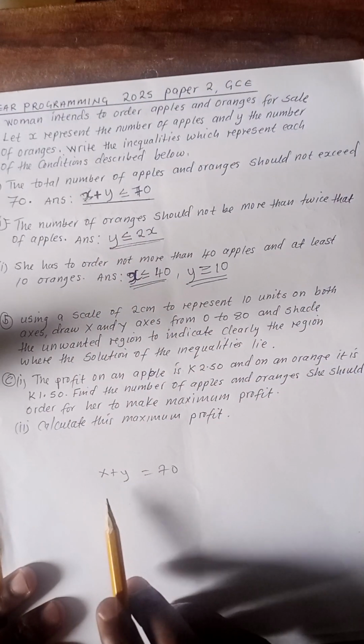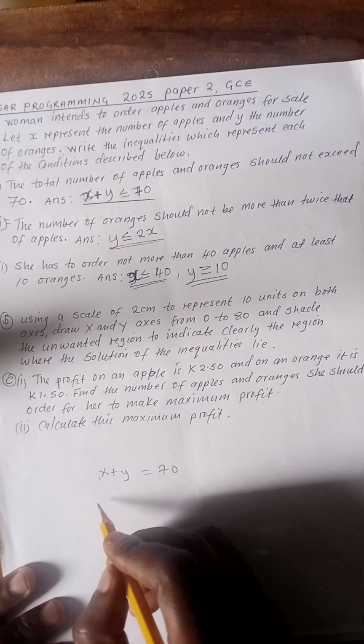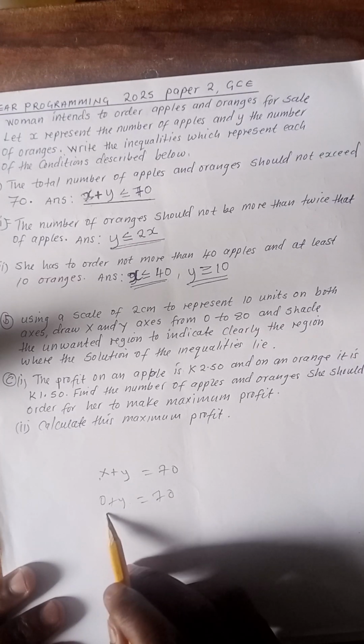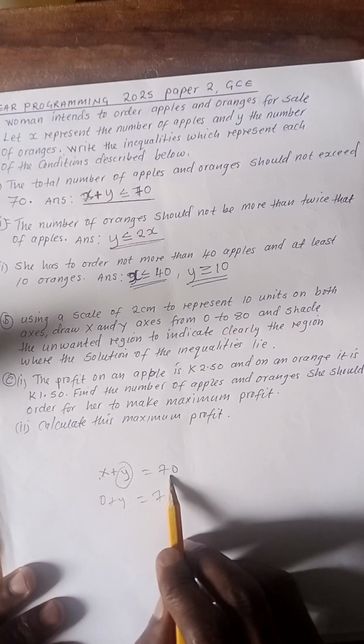Okay, so for you to have the y-intercept, x should be 0. So it says x is 0 plus y. So what is y when x is 0? y is equal to 70. What about when y is 0? x is equal to 70 again.